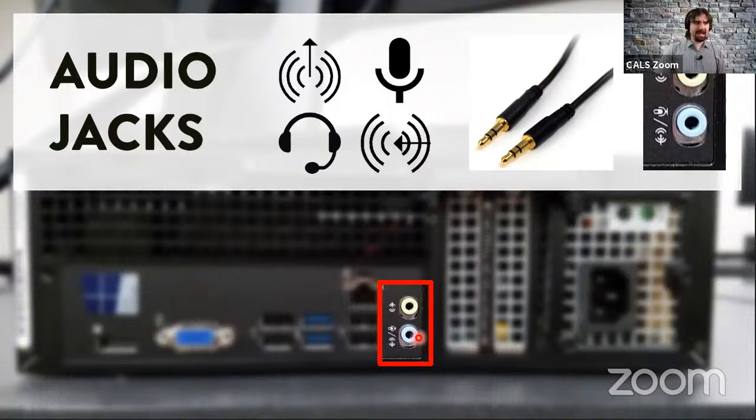On this computer, the line-in jack and the microphone jack are the same port. And basically, when you plug something into that port, the computer asks you, hey, what did you plug in there? And you just tell it. And then the output jack is by itself. Okay, so that's audio jacks.